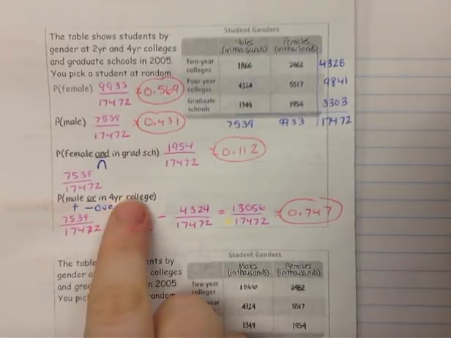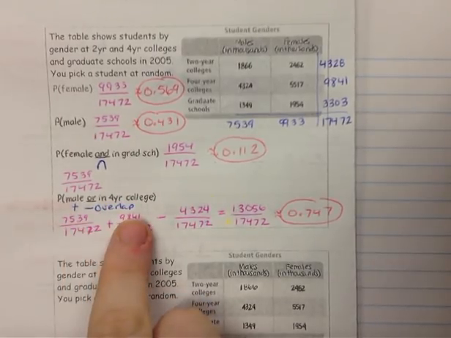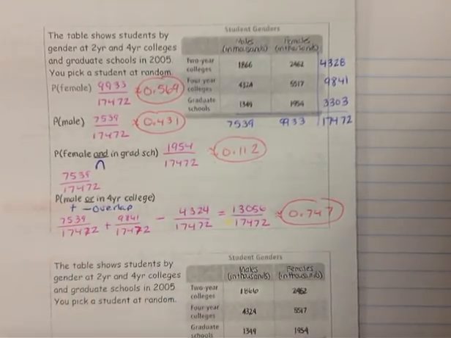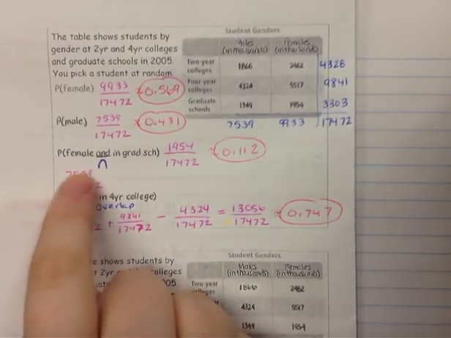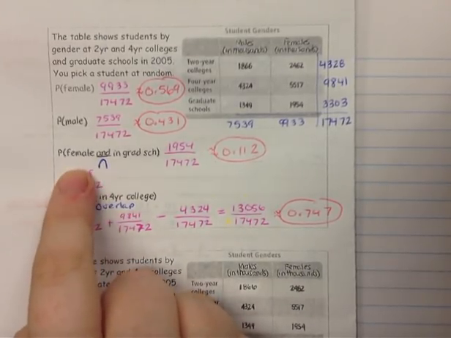Remember, because we're doing an OR problem, we actually are increasing our chance of it happening. So this part right here, I put this in the wrong spot, so just cross out or wipe that out.